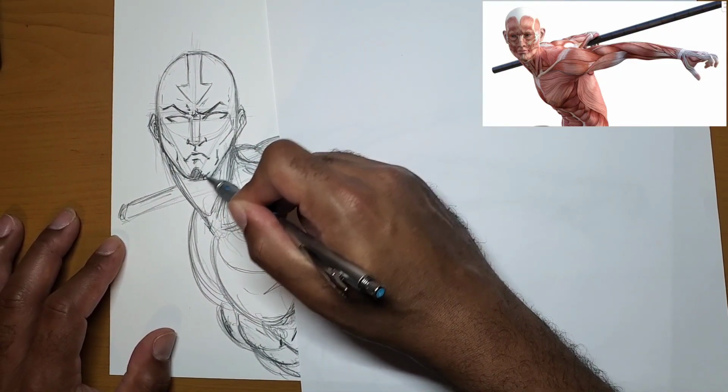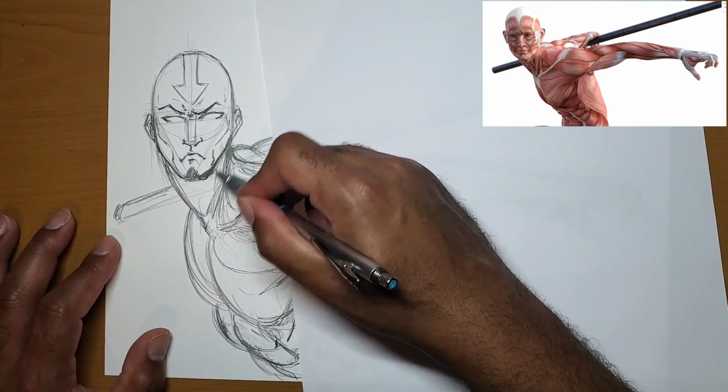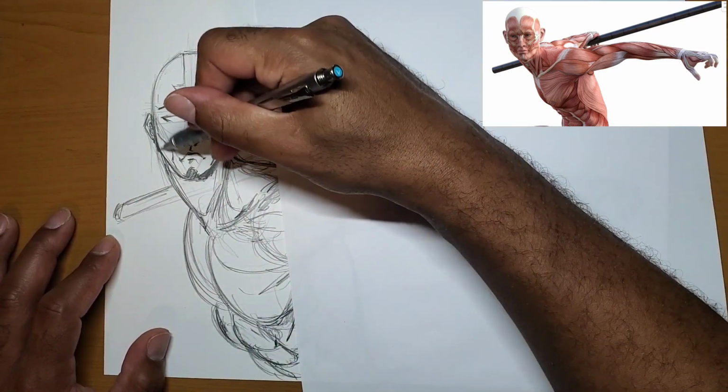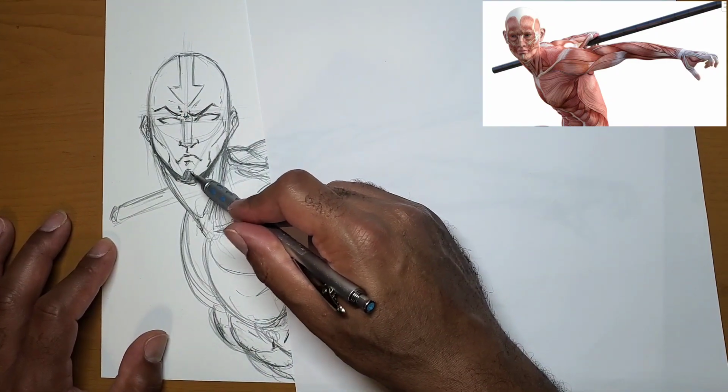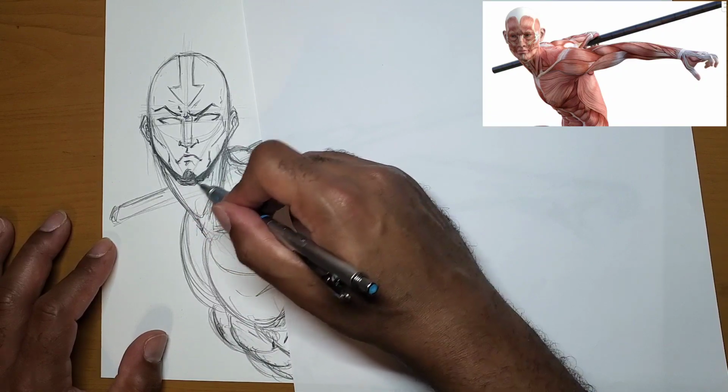And the paper is mainly just for me to keep my fingers from smudging it. Right now I'm giving him his beard. This is the older one, so make him look a little older, give him his little beard there.